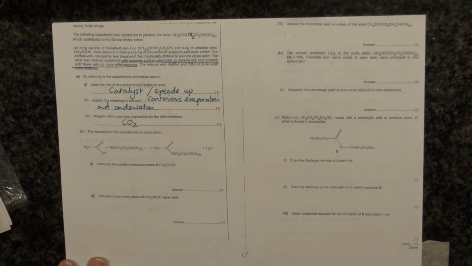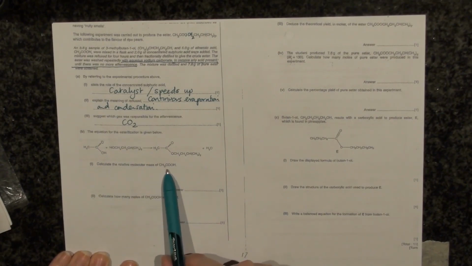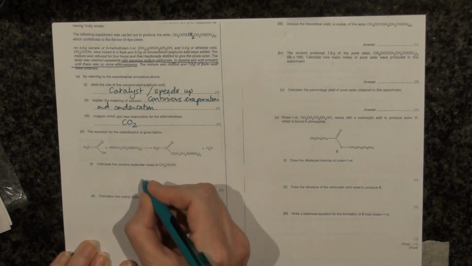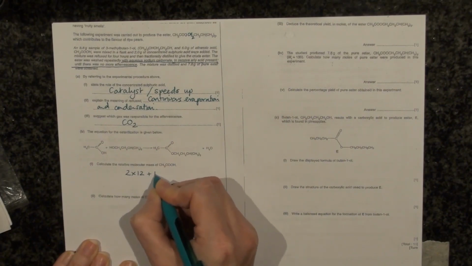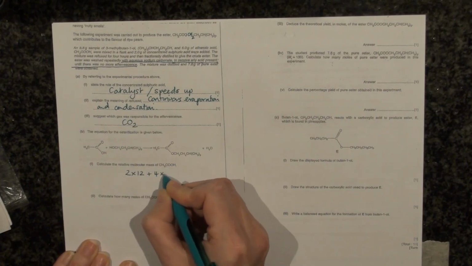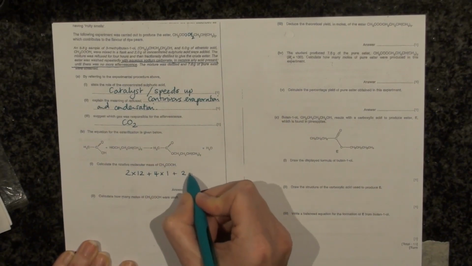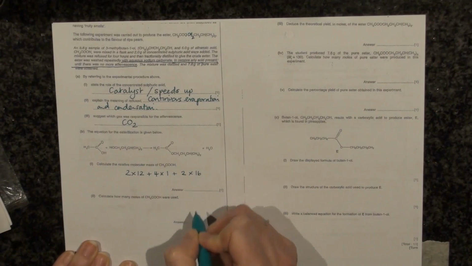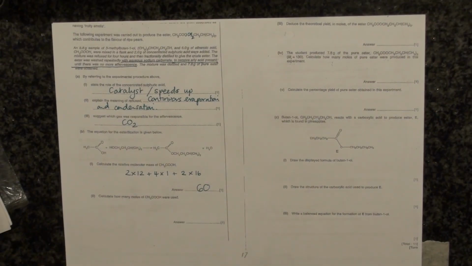First question, you've got to read these questions carefully because they jump about a bit. Firstly, they ask you to calculate the relative molecular mass of CH3COOH. And so that is there are 2 carbons, so 2 lots of 12. There are a total of 4 hydrogens, 4 lots of 1, and 2 lots of oxygen at 16. The total, of course, of your answer is 60.